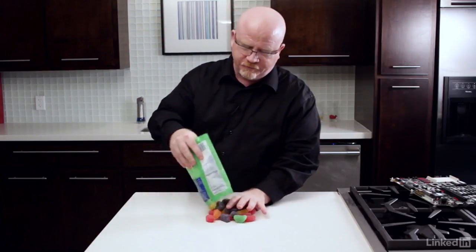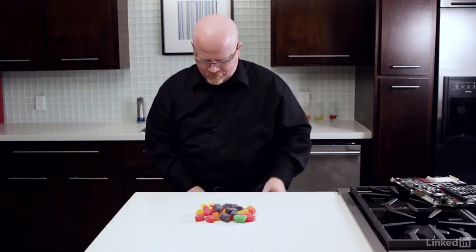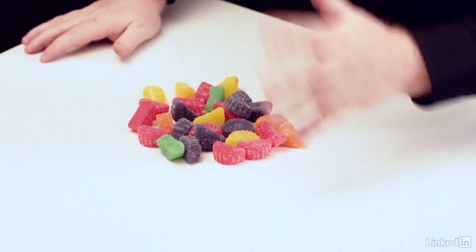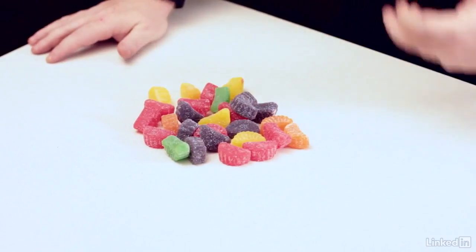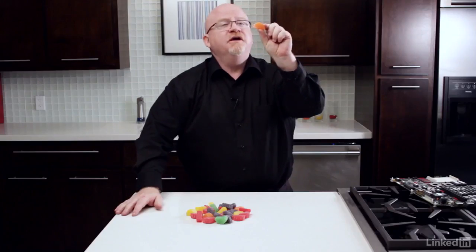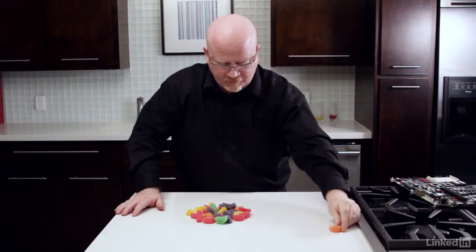So what I'm going to do, let me dump all this candy out. Now, as we look at all this candy that's laying here, each one of these pieces of candy represents some particular function that's taking place on a computer. This piece right here, this is going to be processing. I'll put that right there.